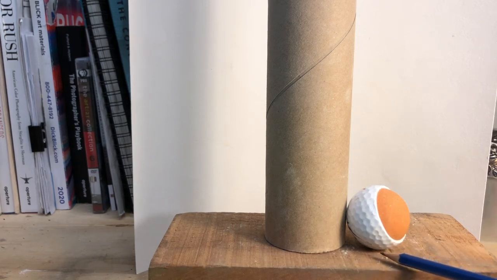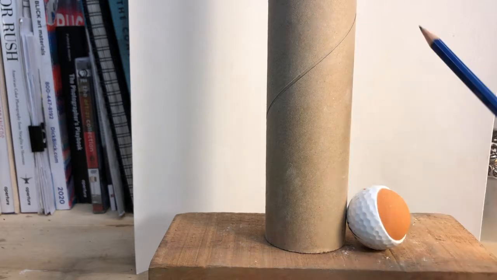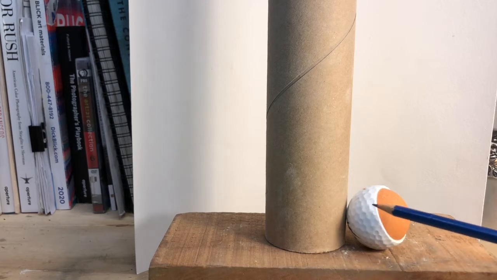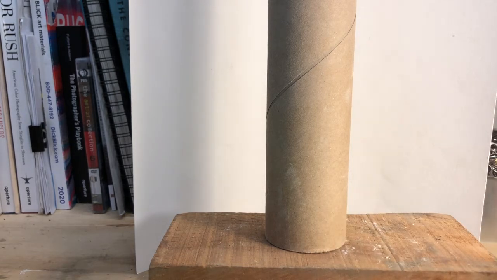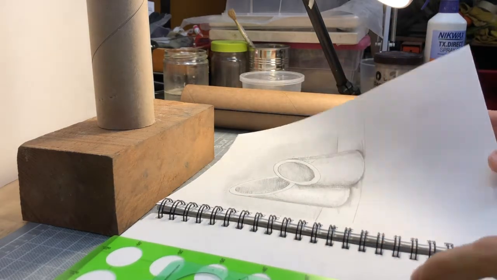Spheres are rounded in all directions, so like the cylinder, we're not going to have facets, but we'll have a shadow that starts on the dark side, the side opposite our light source, and it'll roll up to a highlight on the top side. Let's do a couple of really basic drawing studies, and then I'll turn you loose in your sketchbooks. So let's start with the basic cylinder, since I already have it set up in my studio here.